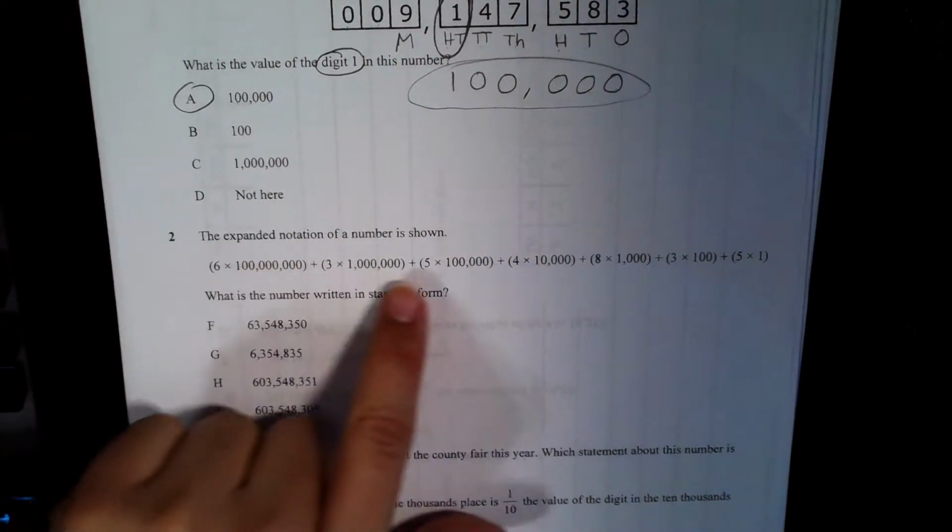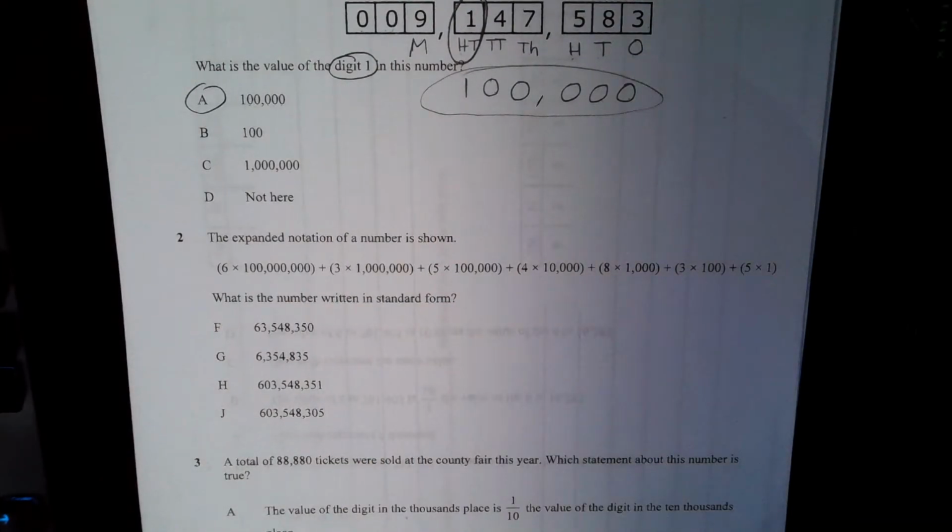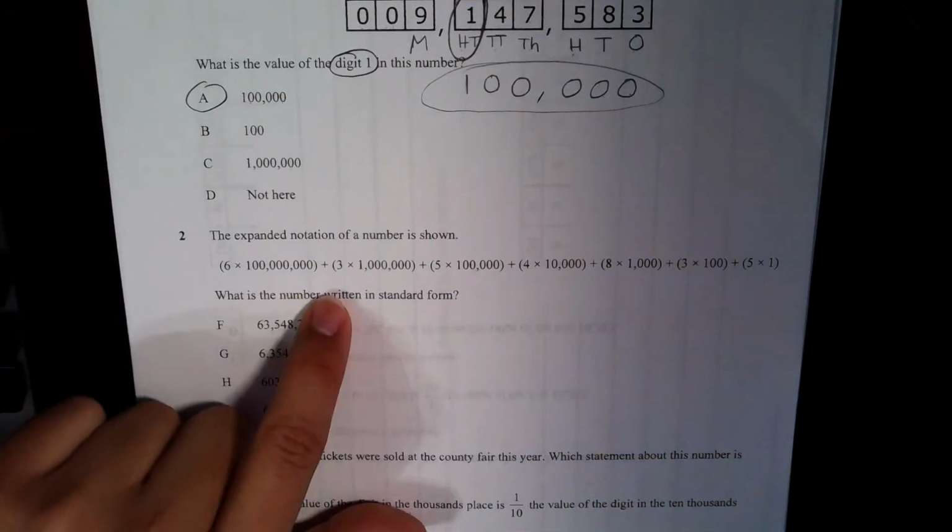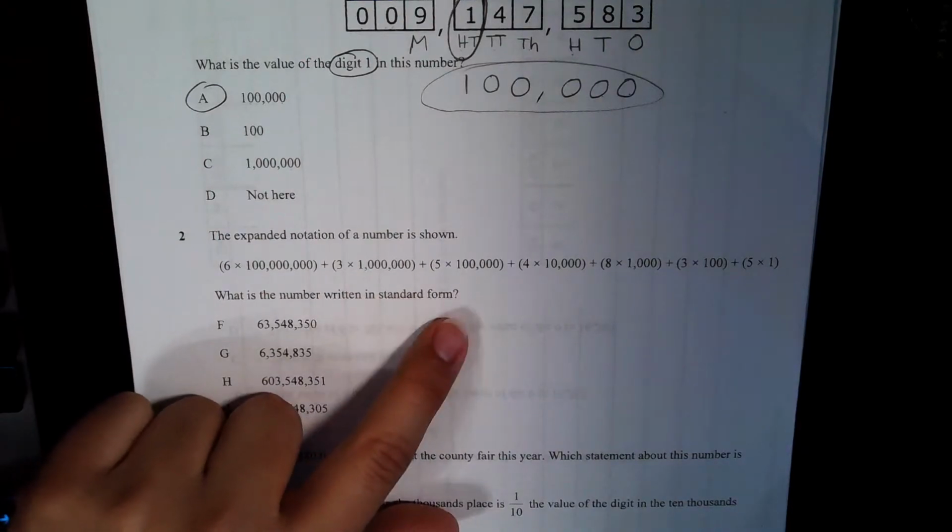We're going to look at problem 2. The expanded notation of a number is shown. Give us our expanded notation. What is the number written in standard form?